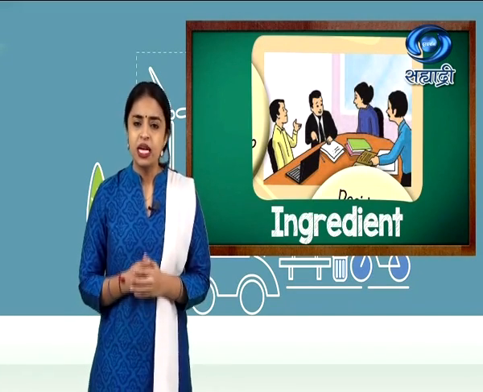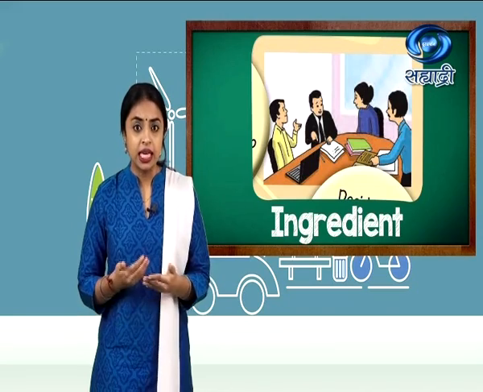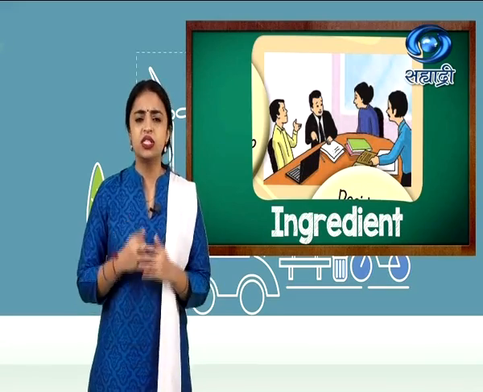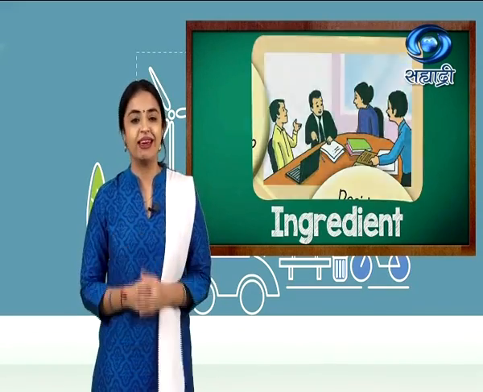The second step is to choose the ingredients. हम रेसिपी चूज करने के बाद इंग्रेडिएंट्स चुनते हैं. इंग्रेडिएंट्स यानी उस बिस्किट में कौन सी चीजें डाली जाएंगी वो चुनते हैं.